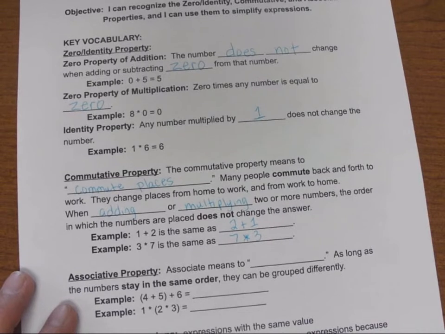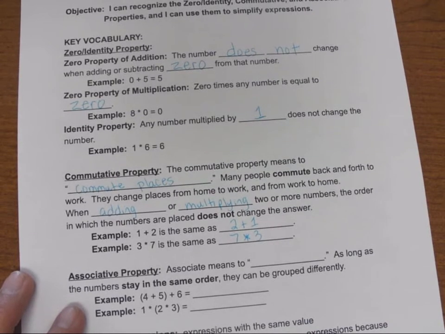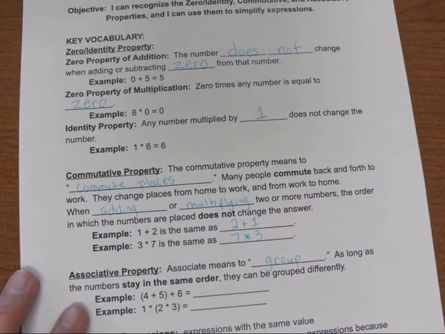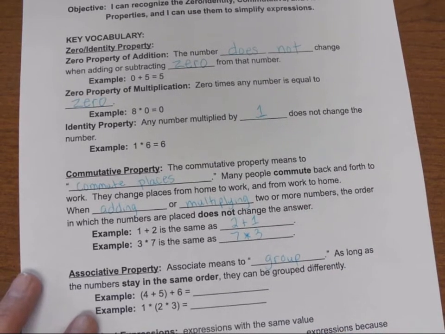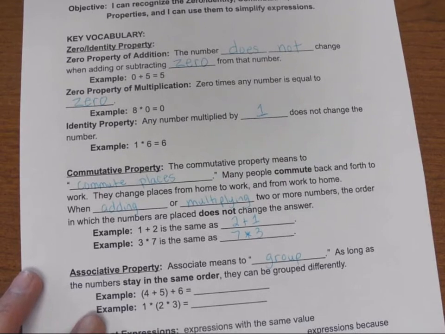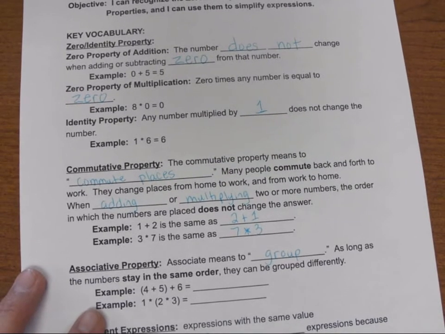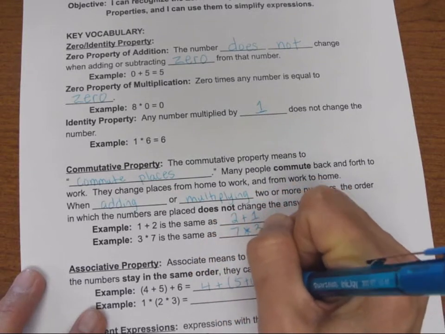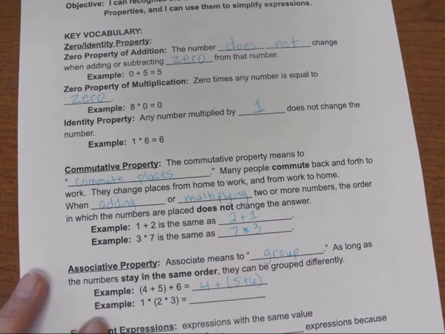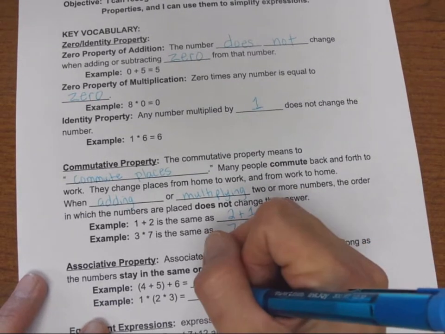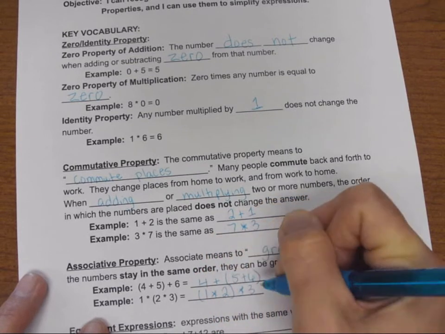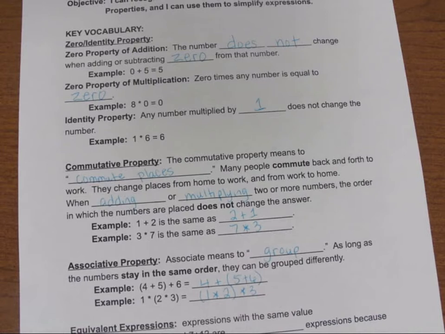Okay, moving on to the associative property. Associate means to group. Write in the word group. As long as the numbers stay in the same order, they can be grouped differently. For example, parentheses 4 plus 5, close parentheses, plus 6 is the same as 4 plus, in parentheses, 5 plus 6, close parentheses. Another example, 1 times 2 times 3 is the same as 1 times 2 times 3. Where the parentheses are has no effect on it as long as the numbers are staying in the same order.